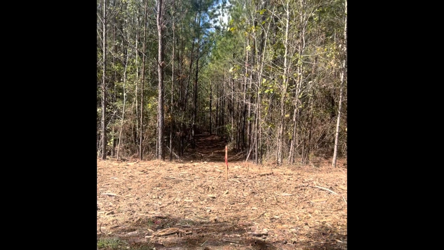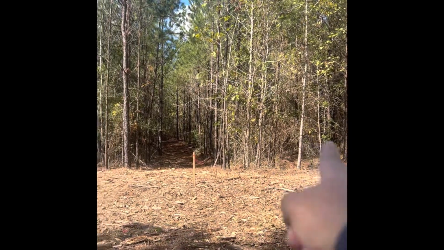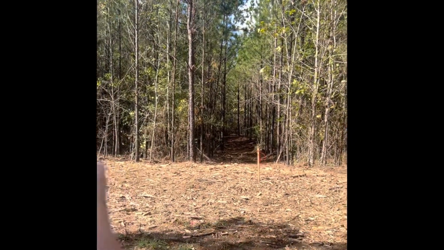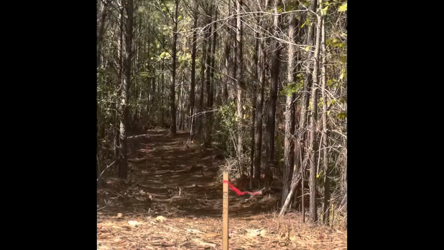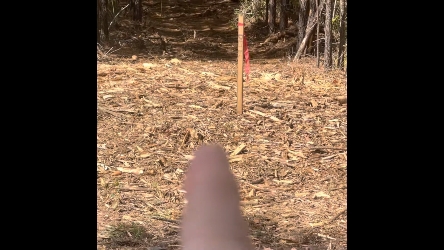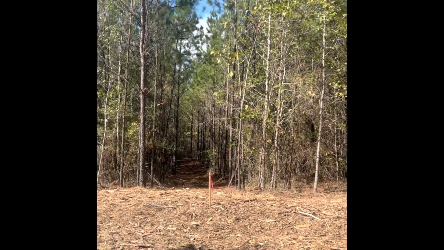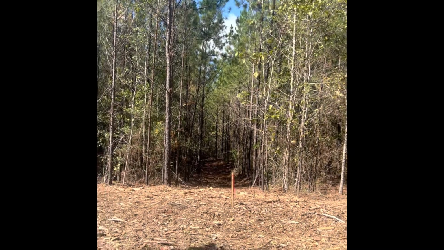I promised a video on survey and why it's important to have a survey, and this is a good visual example of why it is. When we bought this property, this is our property on the right, and this is another person's property on the left. Basically, we were told that this middle line here is our boundary. And so we decided to still do the survey just to be double sure.